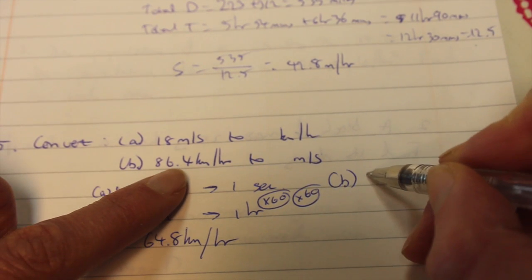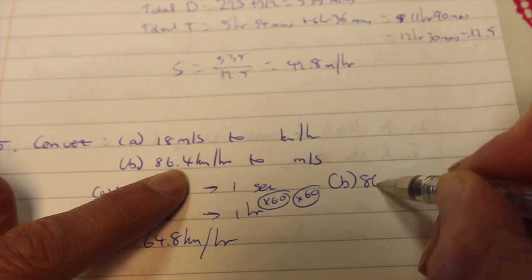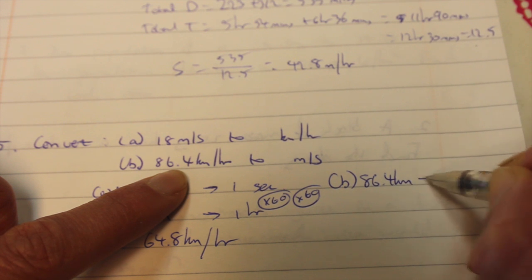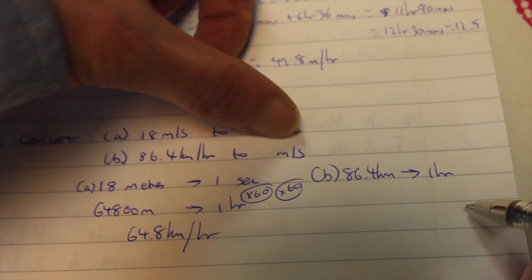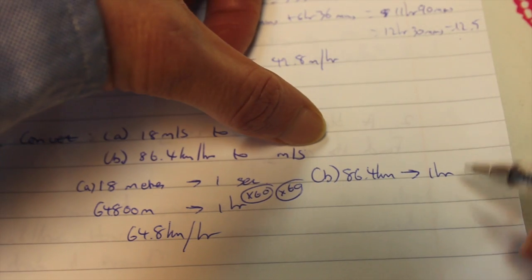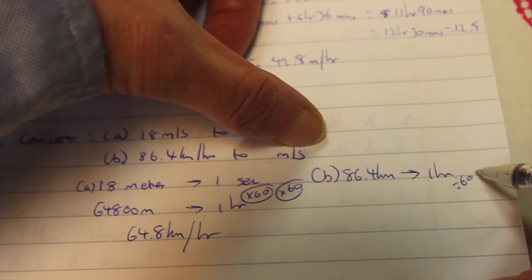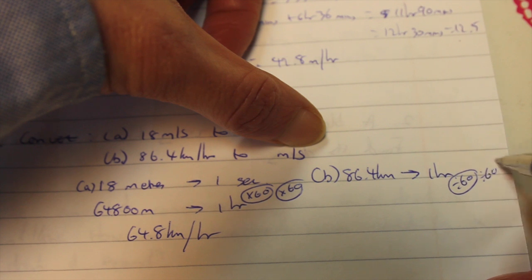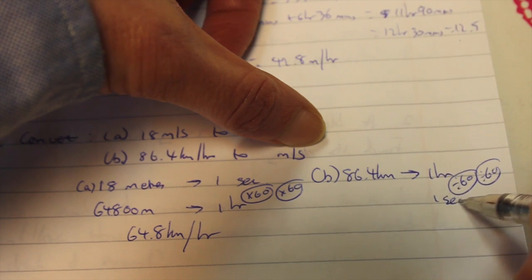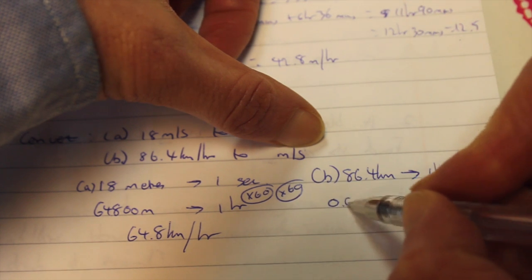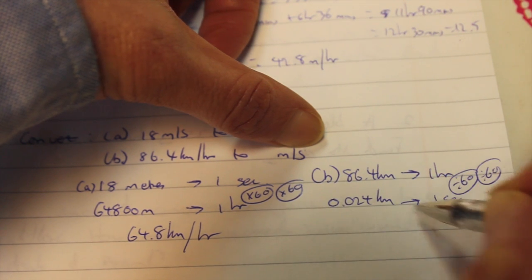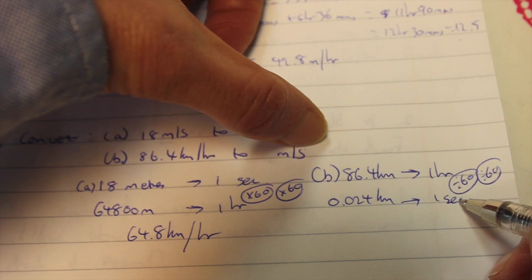In part B, if you write it out long, it makes it easier. 86.4 kilometres in 1 hour. I want to find how far I go in a second. So divide by 60 to put it into minutes, divide by 60 to put it into seconds. So 86.4 divided by 60 divided by 60 gives me 0.024 kilometres.